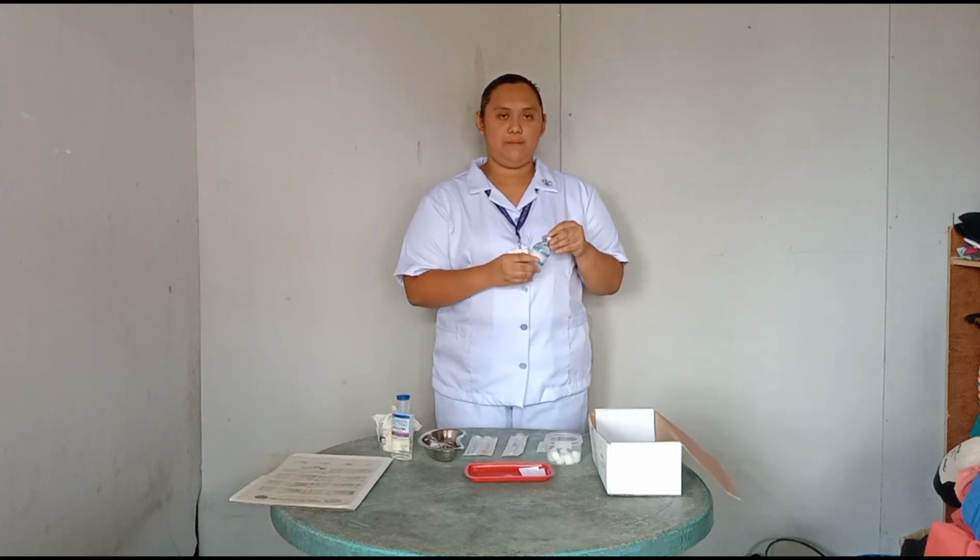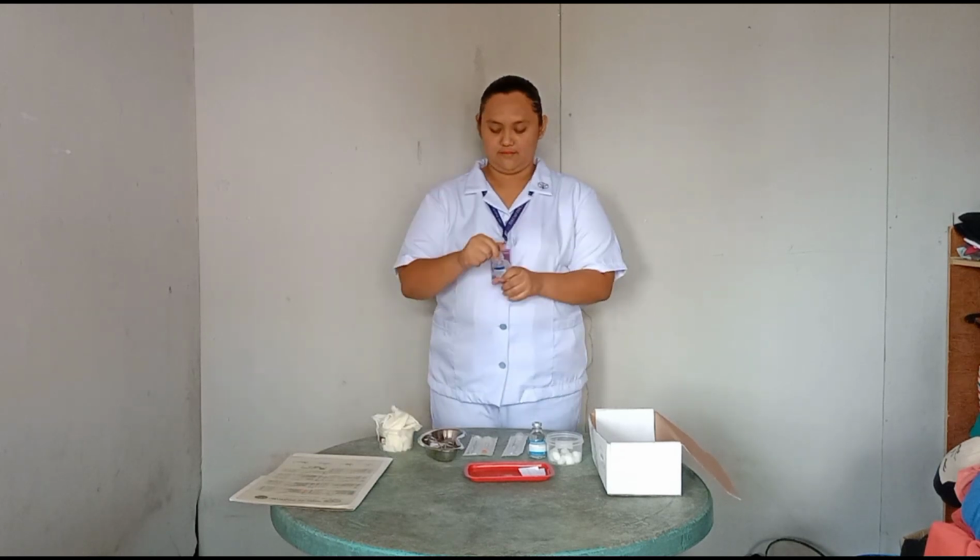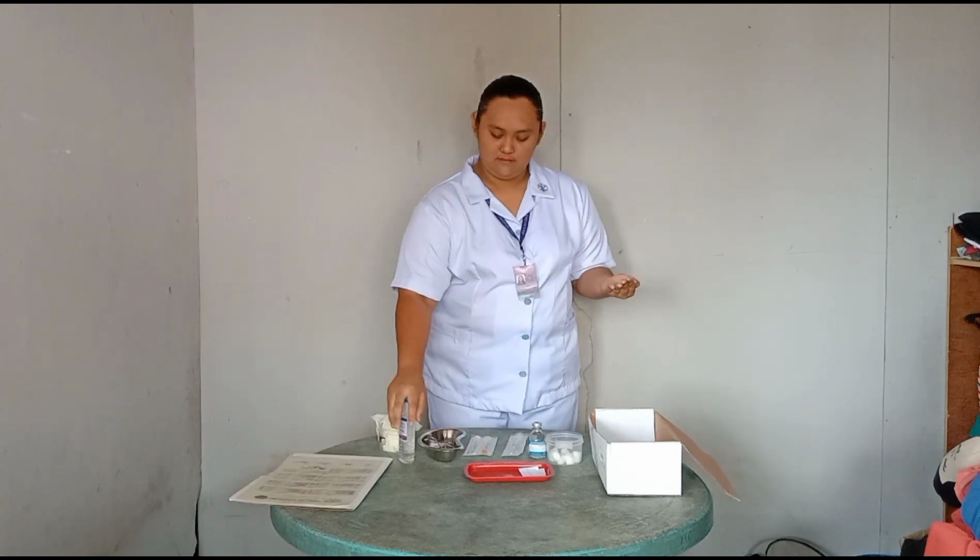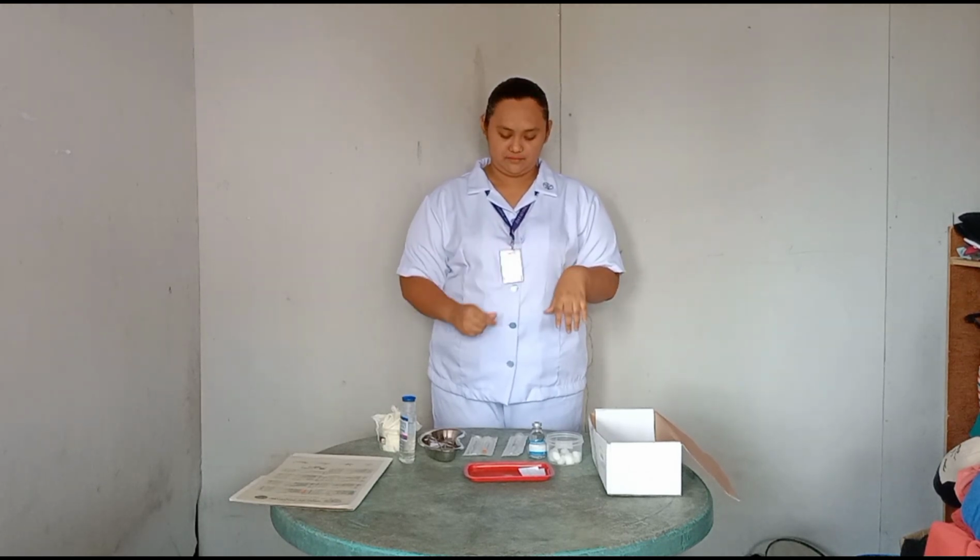Since I have no available vials, I will use only this for all of the three medications that I will be preparing. First is perform hand hygiene and observe appropriate infection prevention procedures. This is to observe appropriate infection prevention procedure. Prepare the medication vial for drug withdrawal. This is to be able to conserve time and energy in preparing the vial.